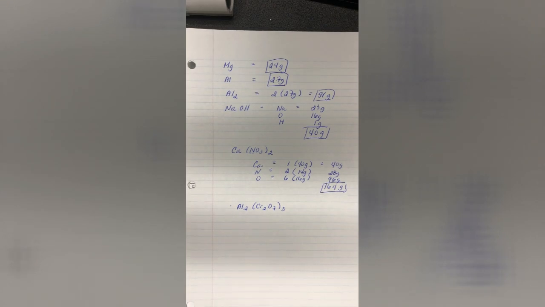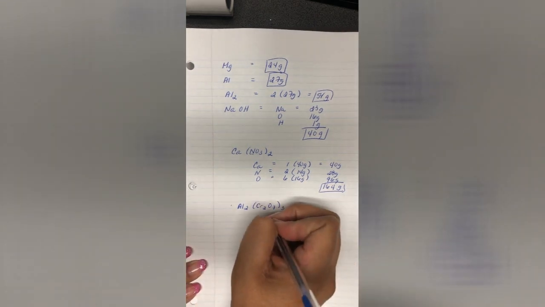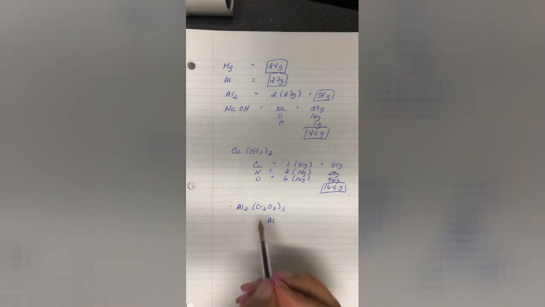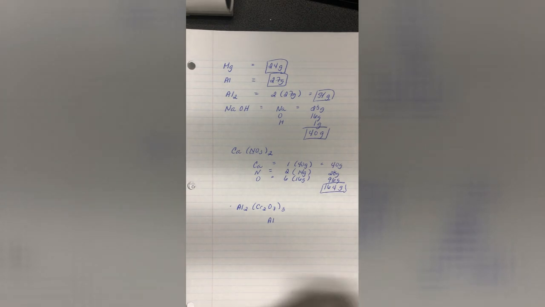So first thing we do, separate them, make your list. So we have Al's, what do we have? Okay, so remember, one of the questions that came up was how do you tell which letters go together for an element and which ones don't? Capital and lowercase. If there's a lowercase letter, it goes with the capital that was before it, all right? If you see a capital followed by another capital, those are two different elements, okay?